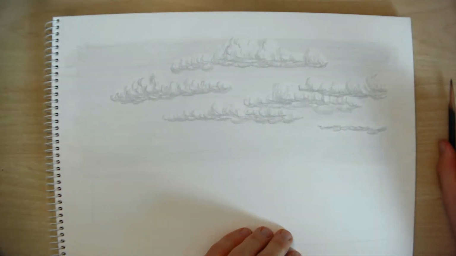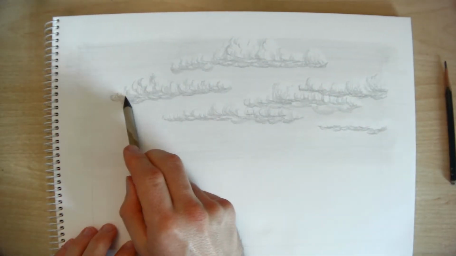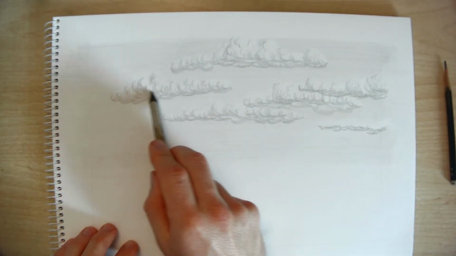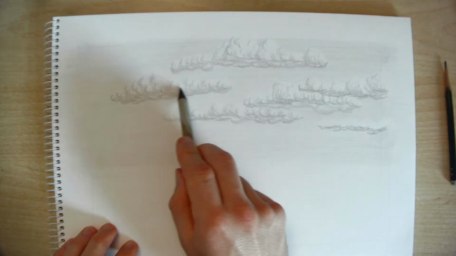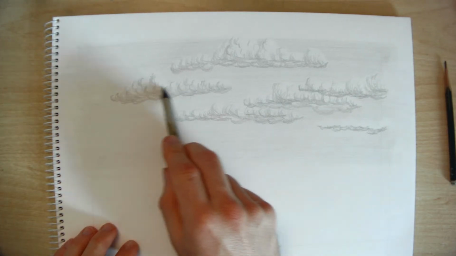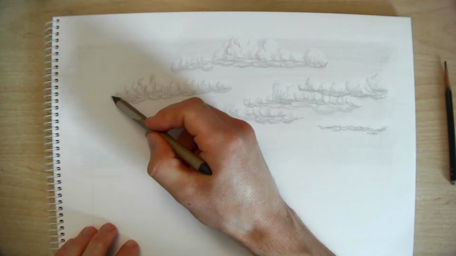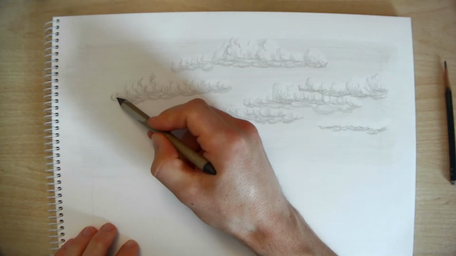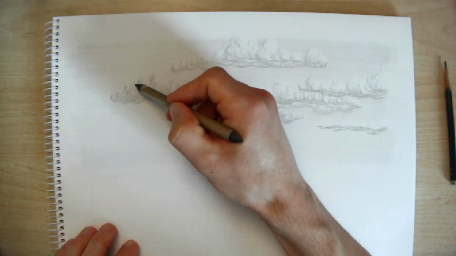Maybe like so. Okay, going to the smudging tool again, and I'll go across the lower side of each cloud and take just a tad bit of graphite up into the very lower area of the side area to create a transition.